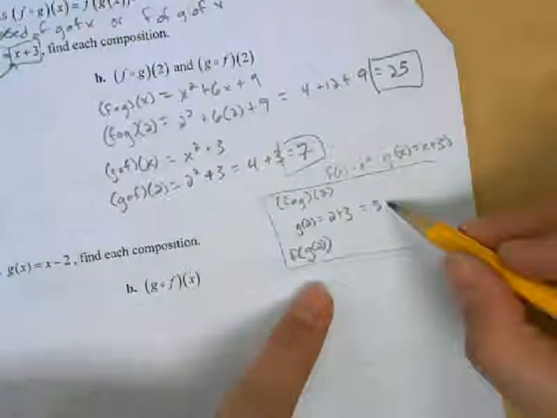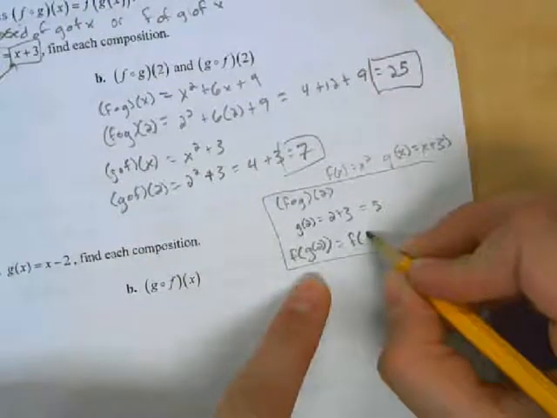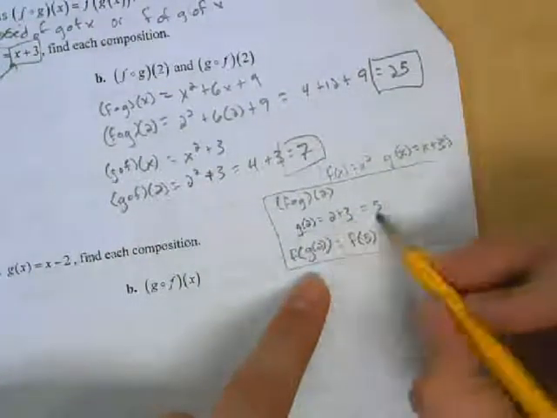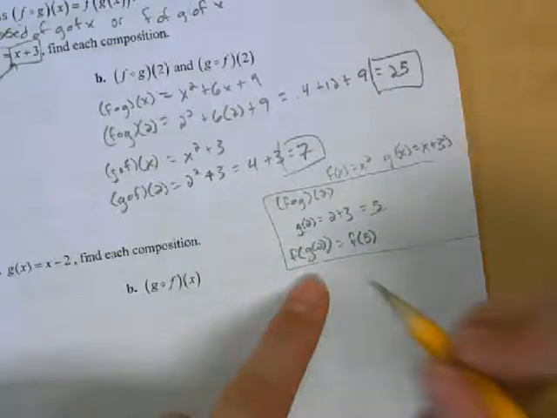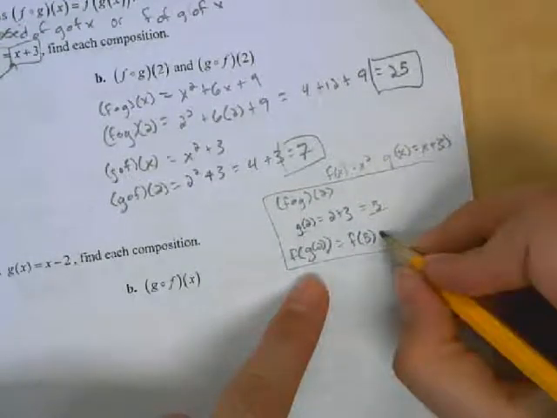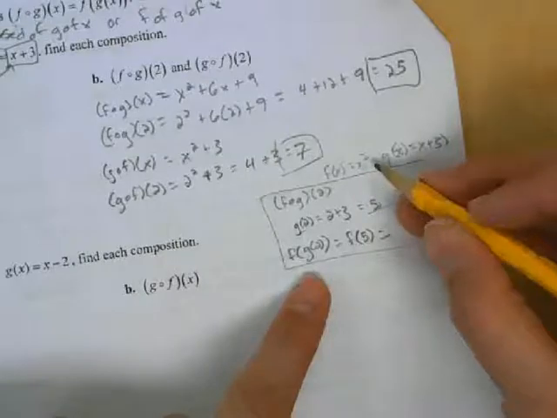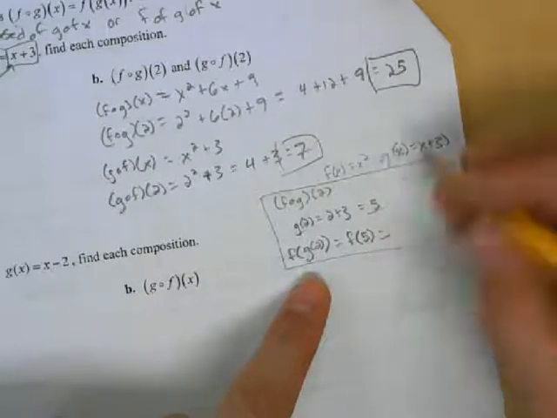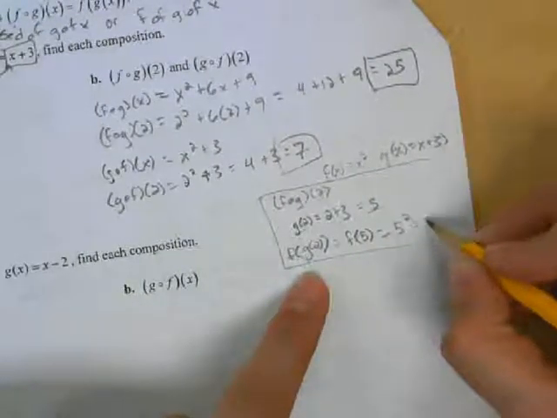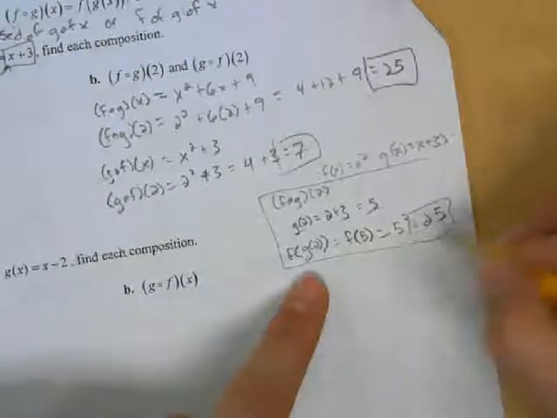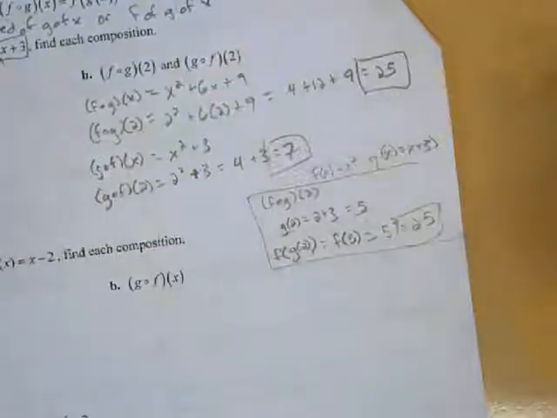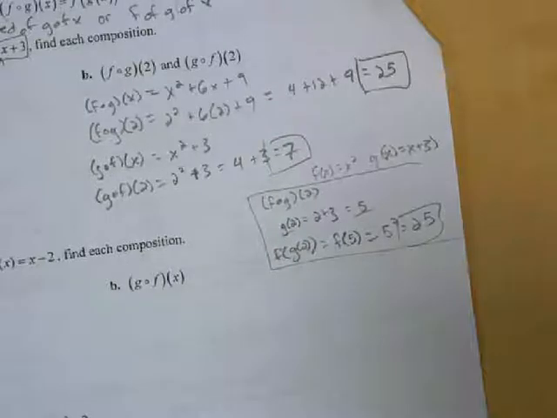And now take that and plug it into f, because f of g of 2 is going to be the same thing as f of 5, since we just said that g of 2 is equal to 5. So if I do f of 5, and plug that into my new f value, which f of x is x squared, so we go 5 squared, and we get 25. Okay, same exact answer as we got up here, just a different method. And I'll show you that again in a minute.